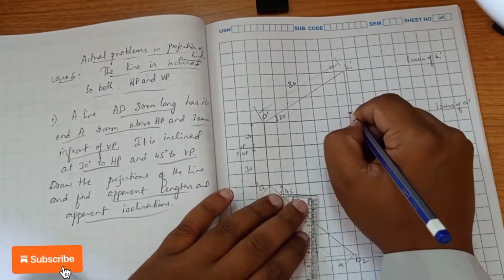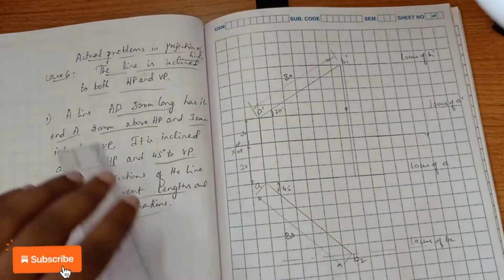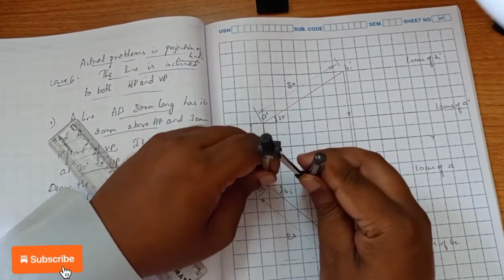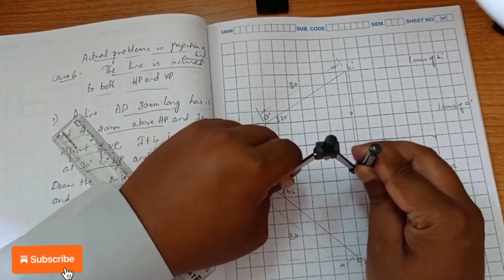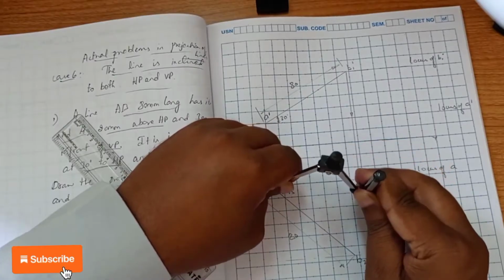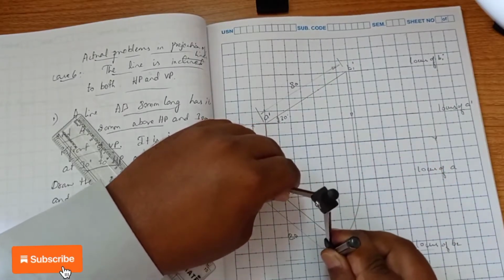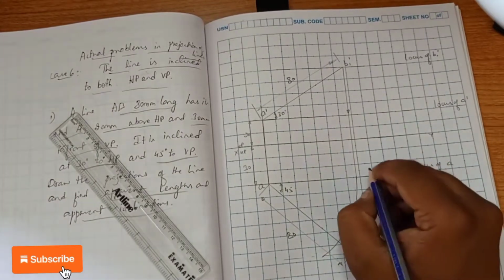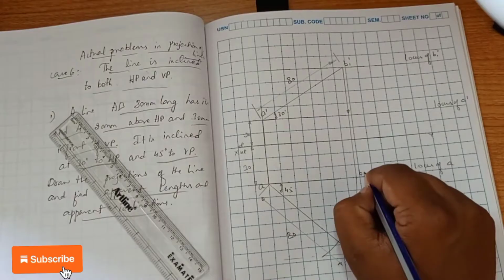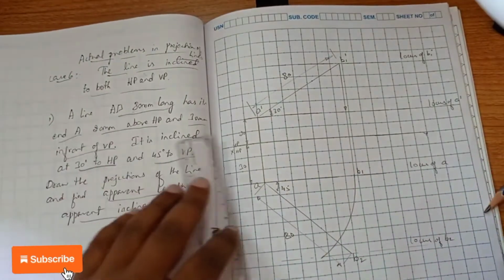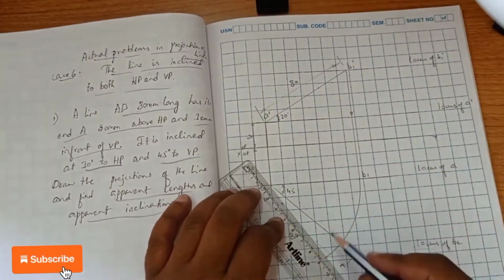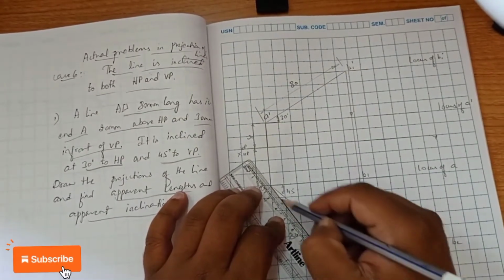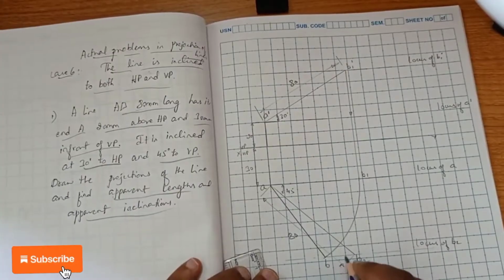You can show the RMR direction. Now after this we have to measure this length from here to here. Measuring this length, we have to cut the arc. This point I'm going to give as B1. Where the arc has been cut, we have to join from here to here. So this is AB.